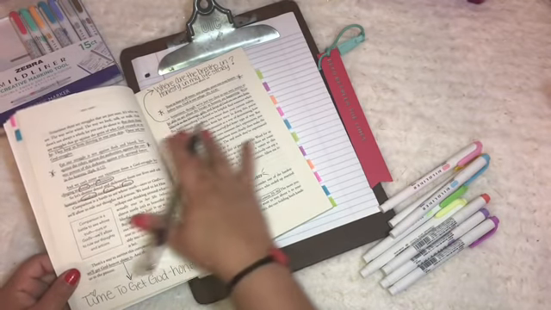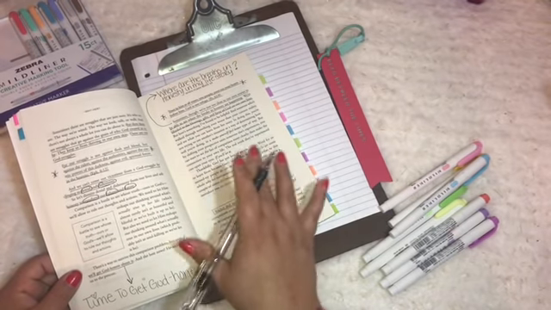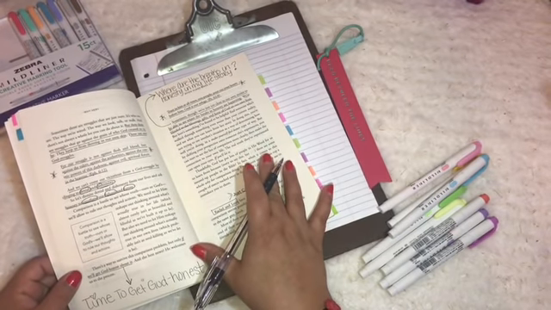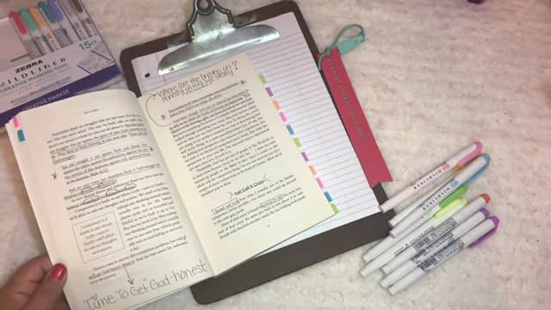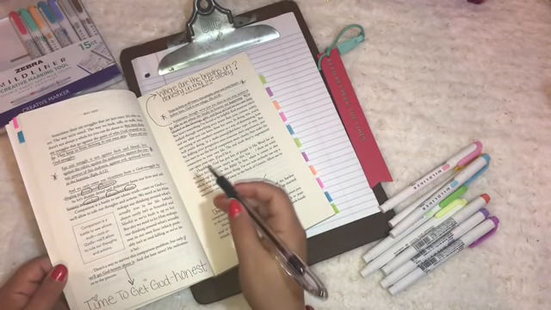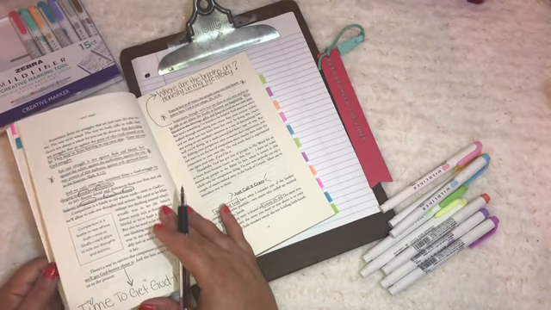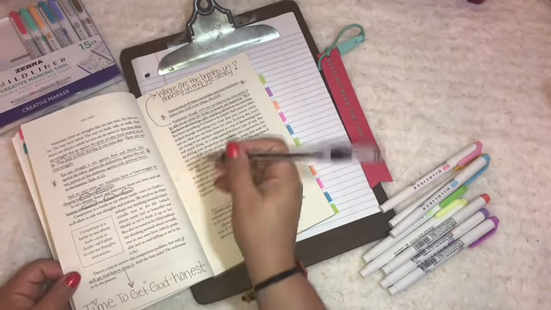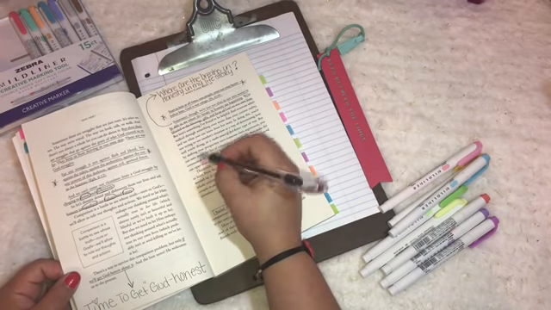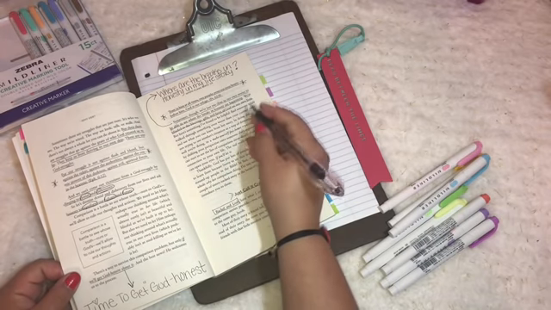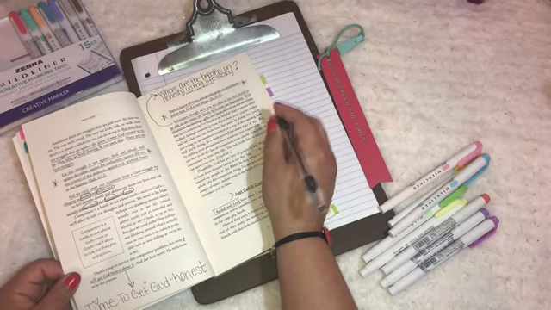And this is not like all your notes. This is just key things that stick out to you as you read. Maybe there's a thought that comes to mind when you read a sentence, questions you may ask yourself, and anything like that. If you're reading and it reminds you of a person or something, you can write their name on the side and things like that.